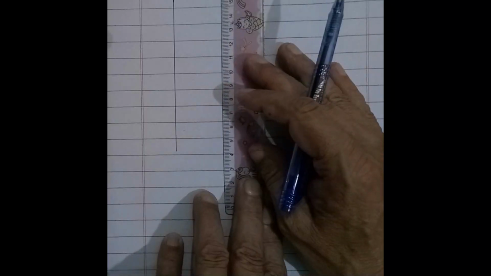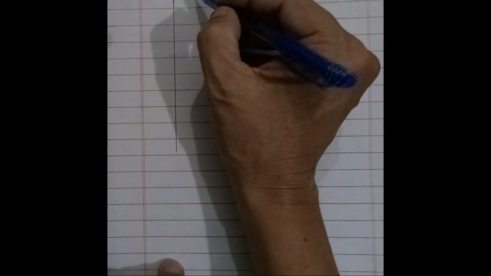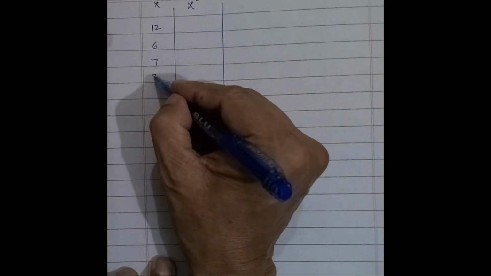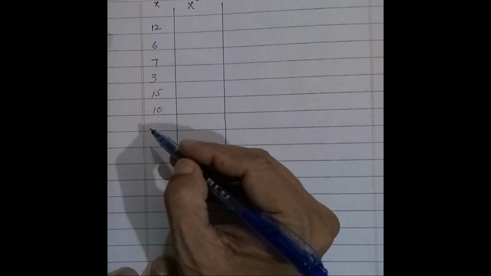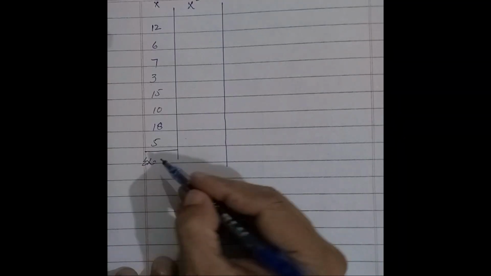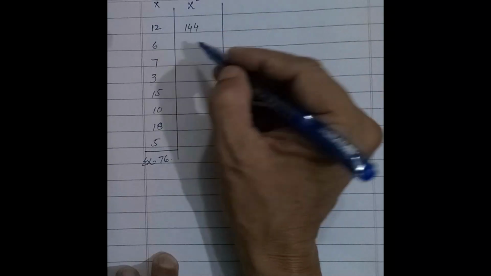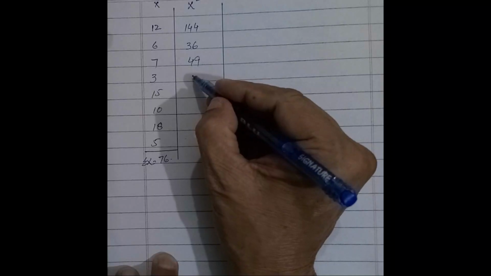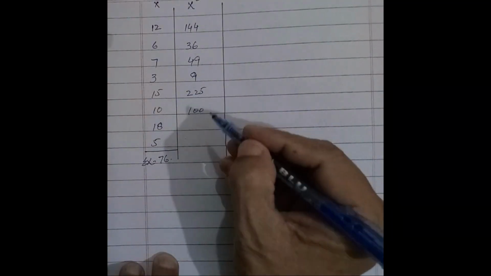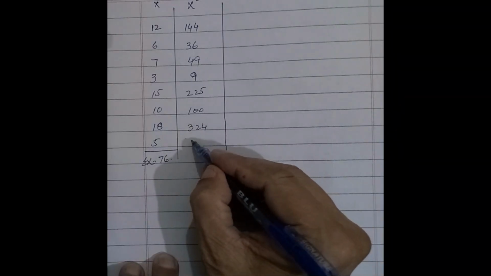And then we take x square, and after that we take the sum, the summation of the values of x square. Now first we write the values of x, which are 12, 6, 7, 3, 15, 10, 18, and 5. And then we take the summation of x, we add all these values, we get 76. The next step is to take the square of all these values. 12 square is 144, 6 square is 36, 7 square is 49, 3 square is 9, and the squares of the other values are 225, 100, 324, and last is 25.